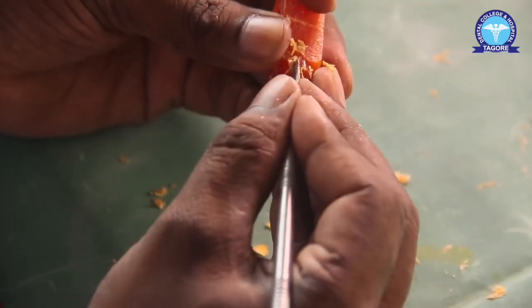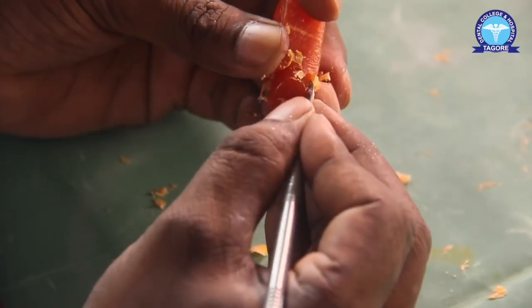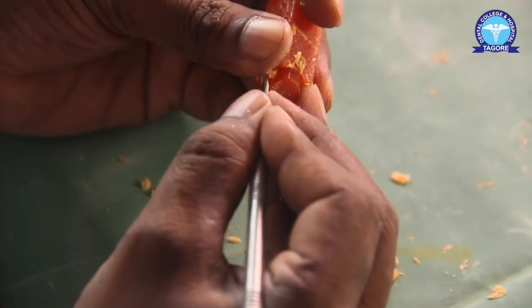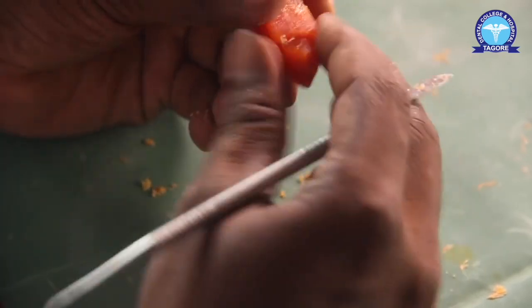Evenly reduce on the mesial side and the palatal side. Don't just remove the wax only from the palatal side. Evenly you should remove from the palatal side and your labial side.